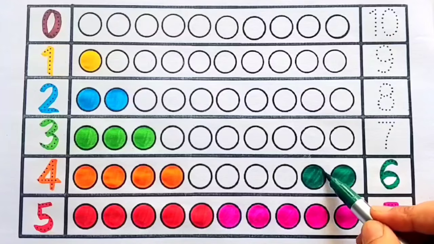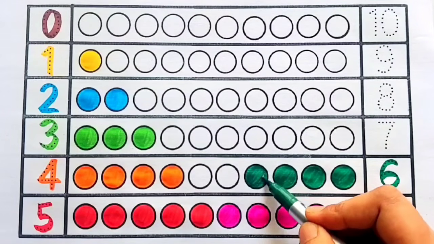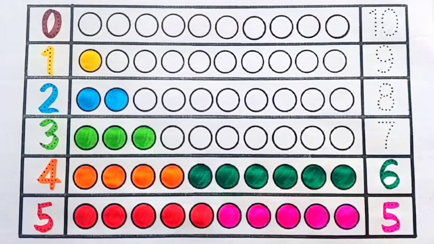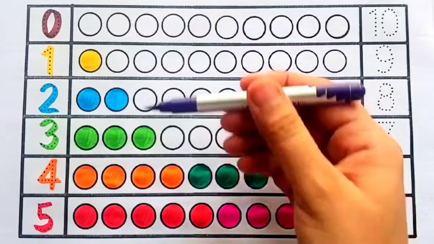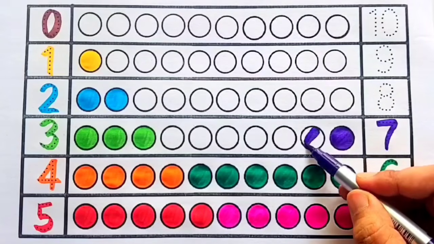2, 3, 4, 5, 6 circles. Violet color, 7: 1, 2.